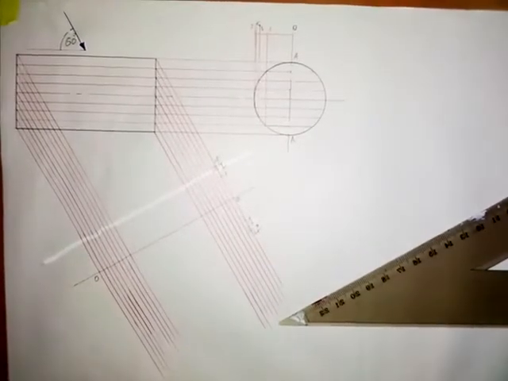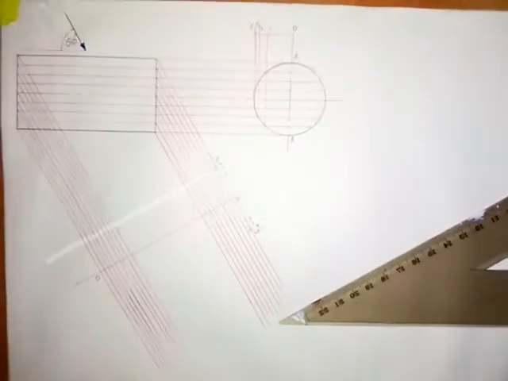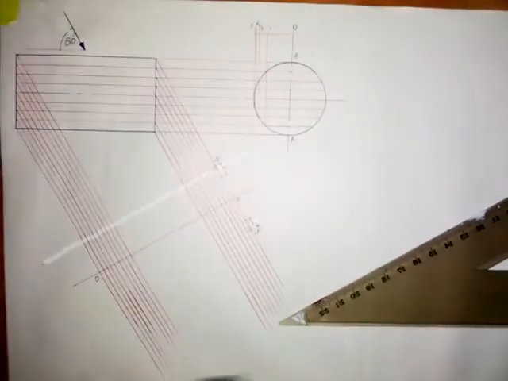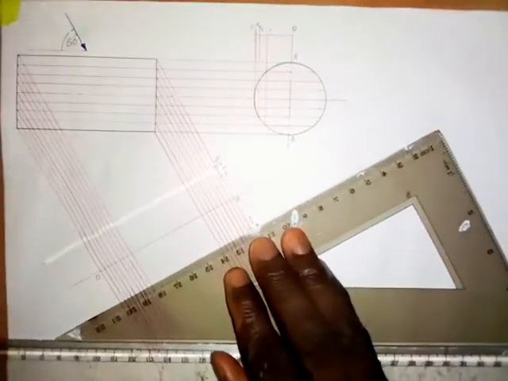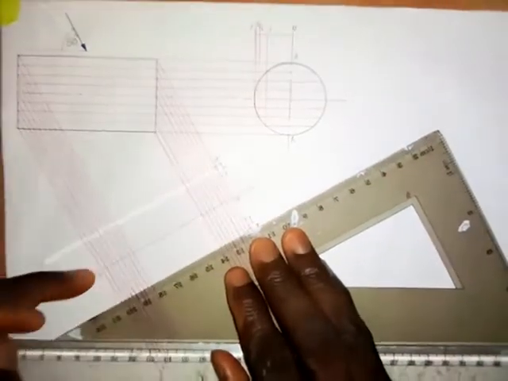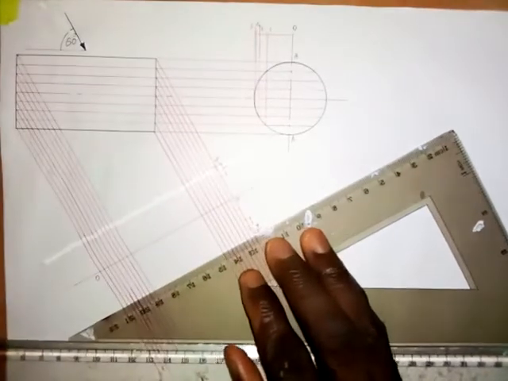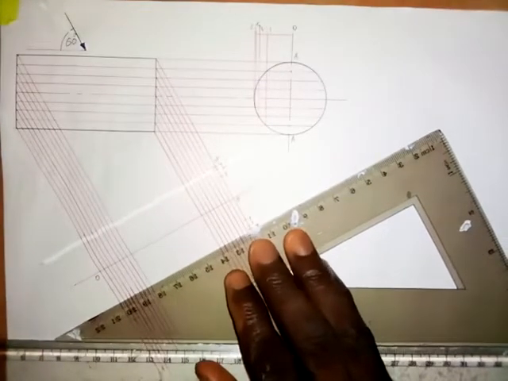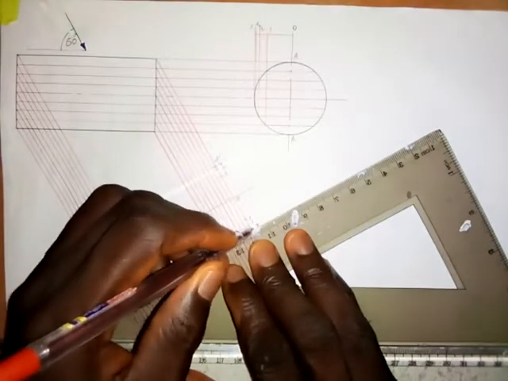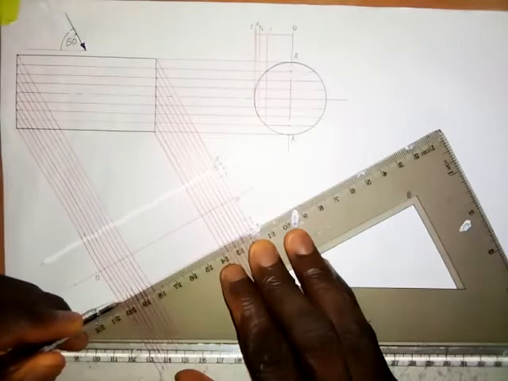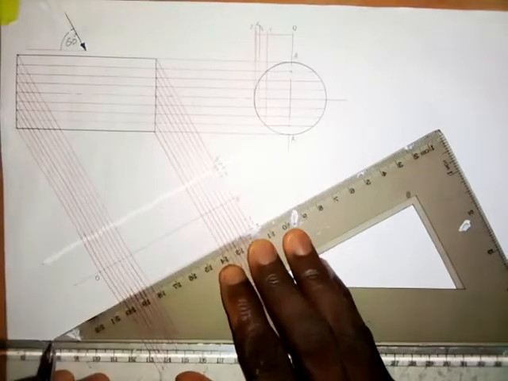Okay, so I've taken the point on this side. So the next thing I need to do is that you take your 30-degree set square and draw lines that are parallel to this line 0, at each of these points. So actually this is just 4, it's not up to 5, so take note of that. So draw a line parallel to line 0 at each point.